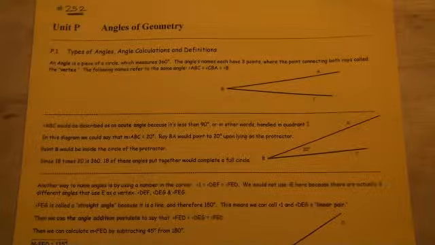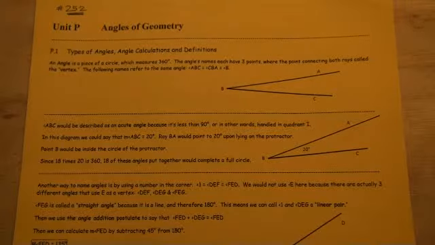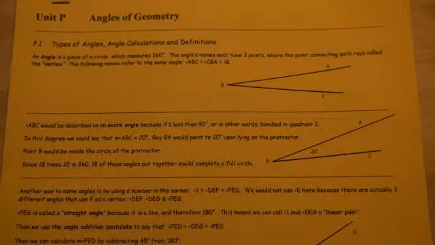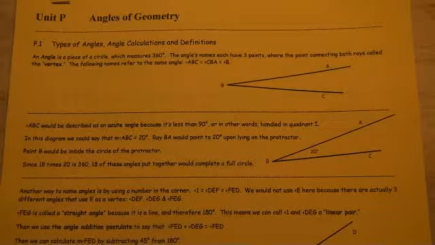Video number 252, angles of geometry, types of angles, angle calculations and definitions. Let's go ahead and take a look here. An angle is a piece of a circle, which measures 360 degrees.